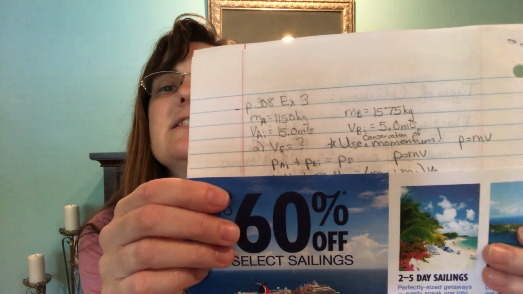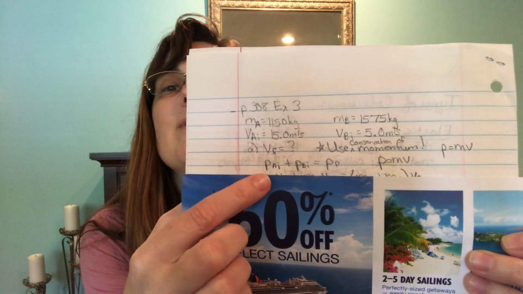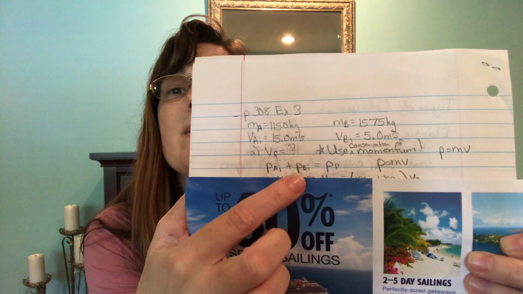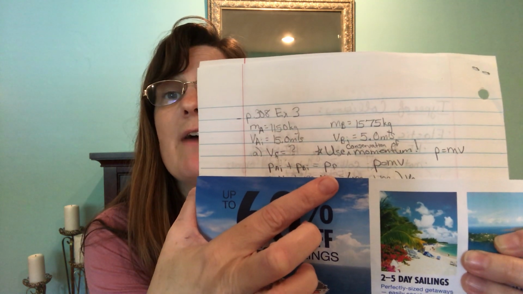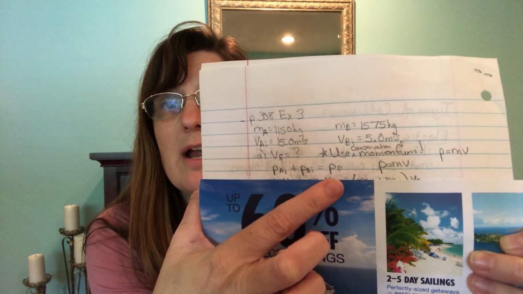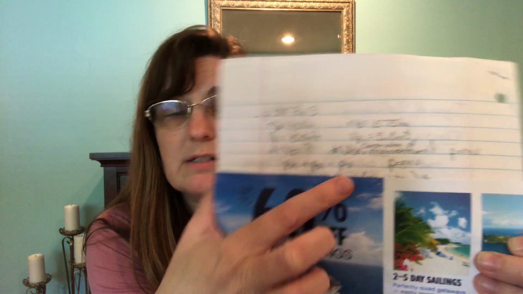There we go. All right, so we're going to say the initial momentum of car A plus the initial momentum of car B is equal to the final momentum. There's no A and B over here because they stick together and they're treated now as one object.